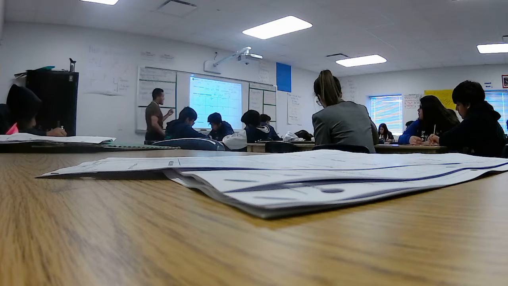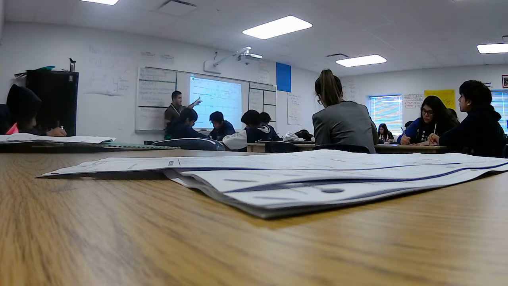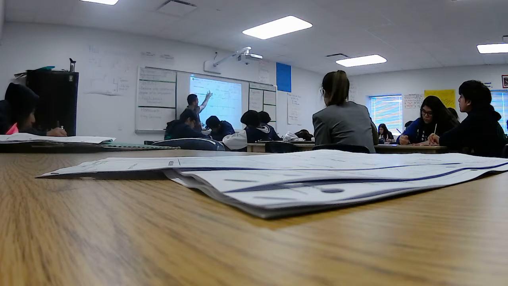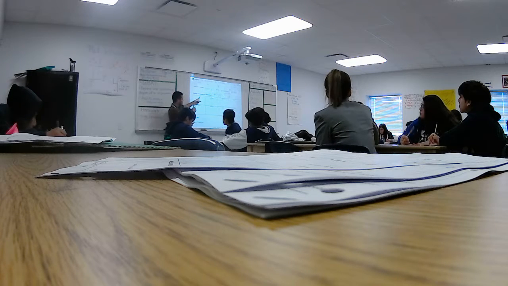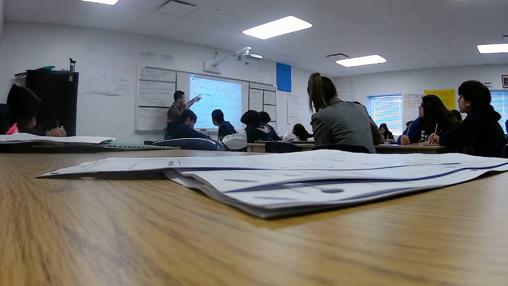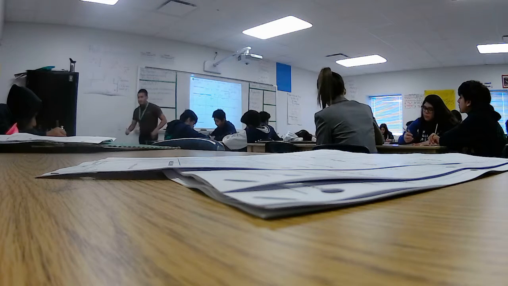Oftentimes, on a monomial, you may only have one variable. There, if I were to find the sum of the exponents, well, since I only have one variable, what is the sum of the exponent on this one? It's just 2. So there, the degree is going to be simply 2.